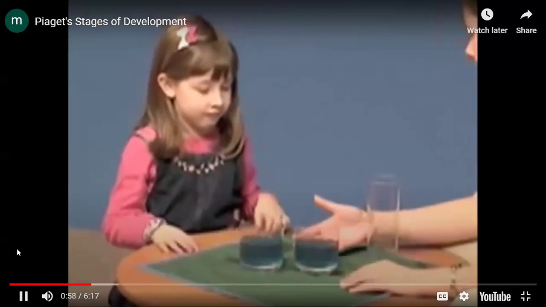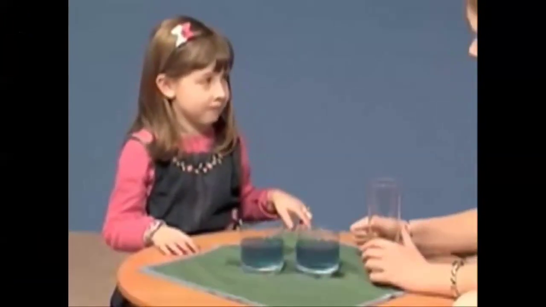Okay, I won't see. Can you look at these 2 glasses? Do you think that they have the same amount of juice? Do you think they have the same? Okay.